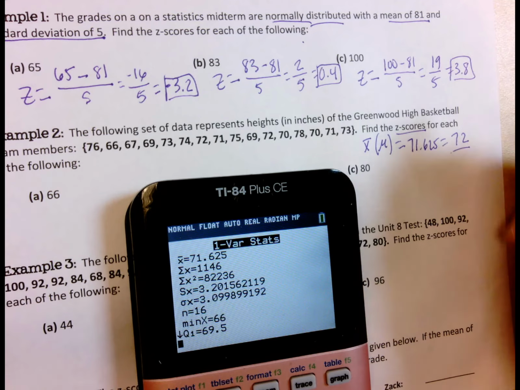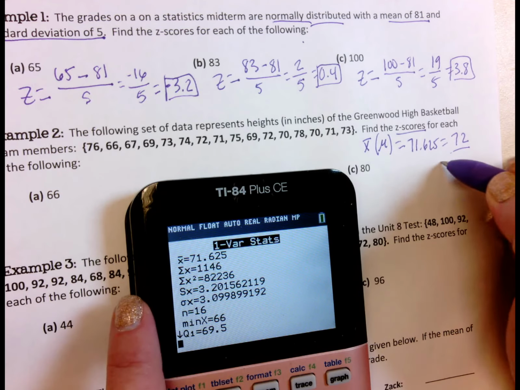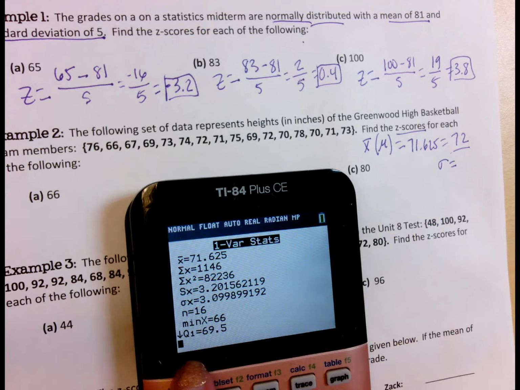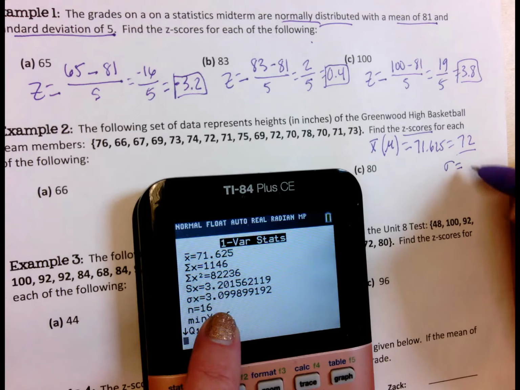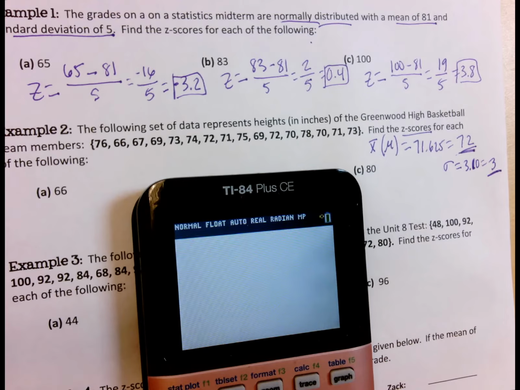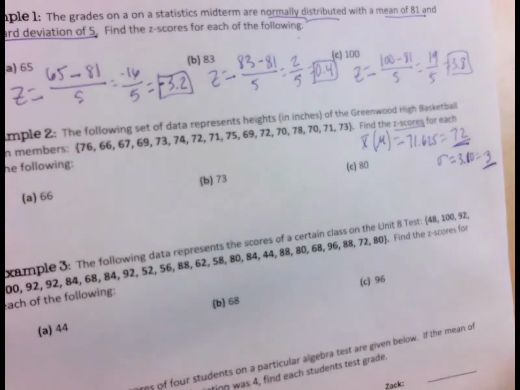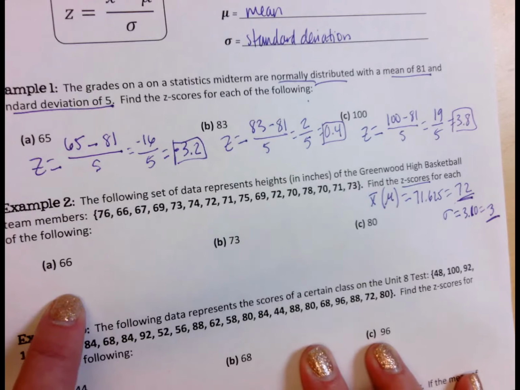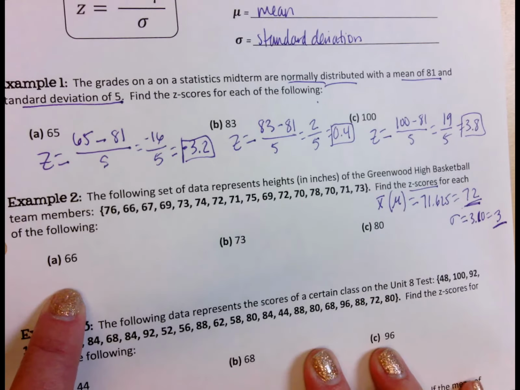And then you're also going to need a standard deviation. If we scroll right here to standard deviation, it's 3.10, so we're going to call that 3. So we're going to use 72 for our mean, and we'll use 3 for our standard deviation. Okay, so we found our information, and now we're going to plug it in to find our data.